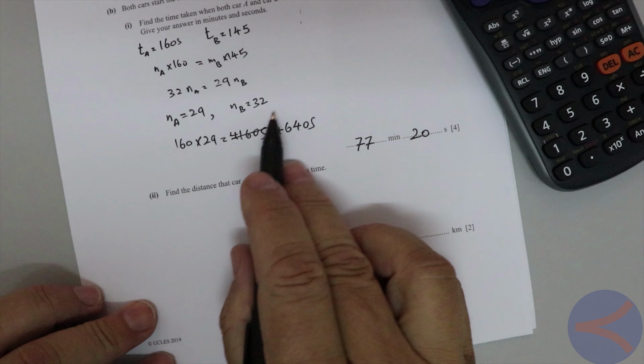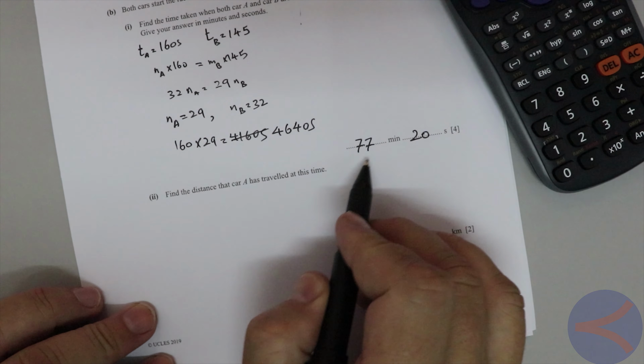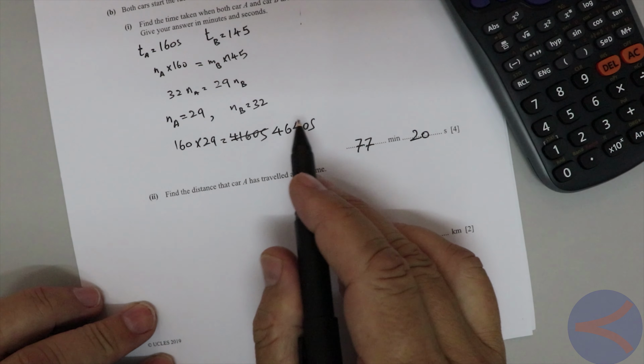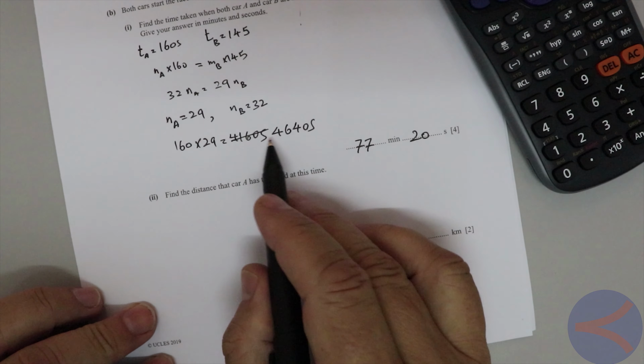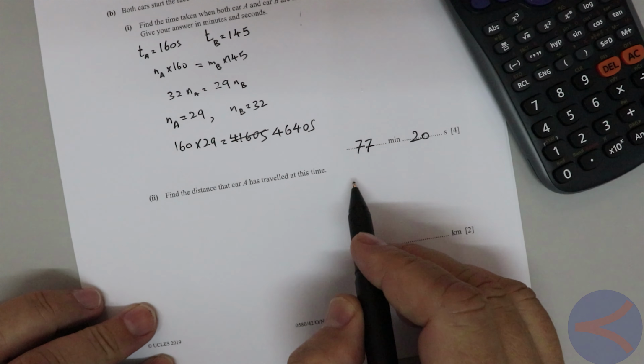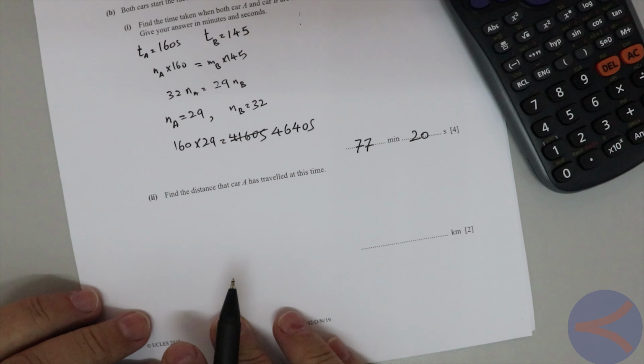Anyhow, you can divide this by 60 to get how many minutes there are. Then the fraction which is remaining is in minutes. Again, multiply by 60 to change it into seconds. Therefore, this is the final answer.